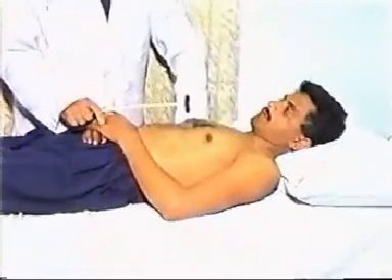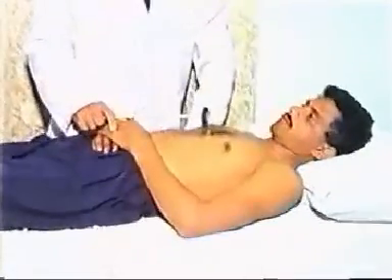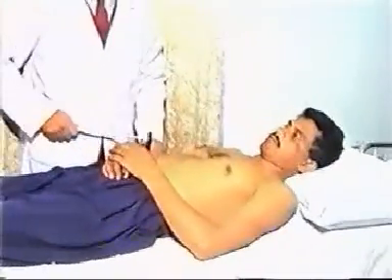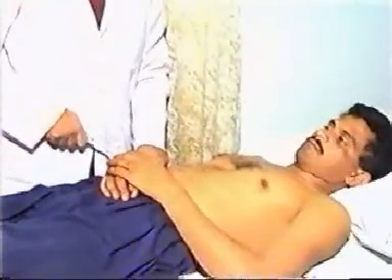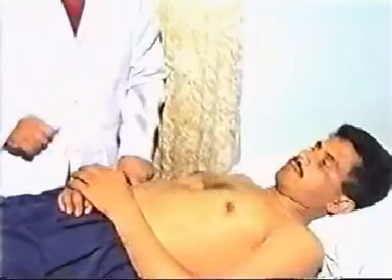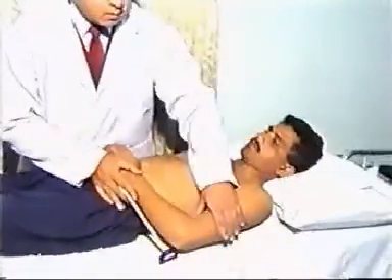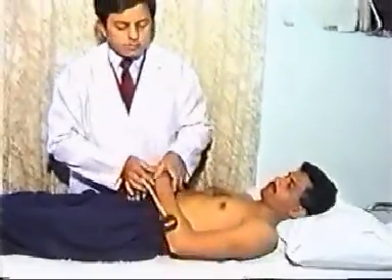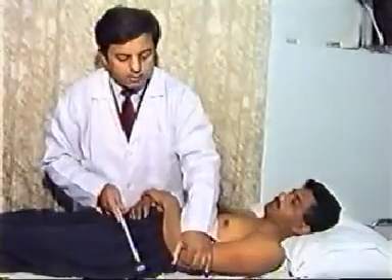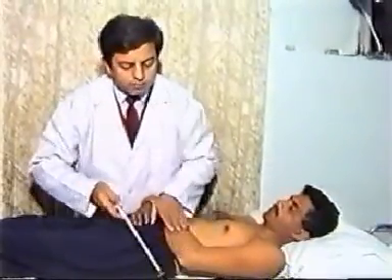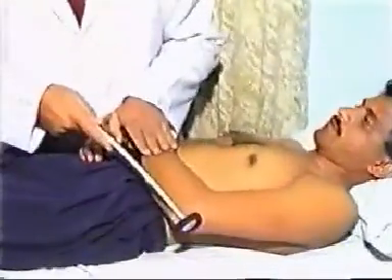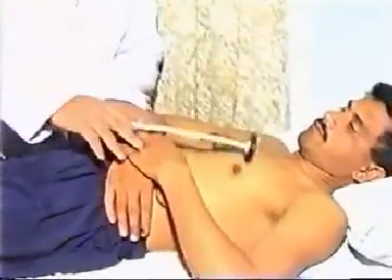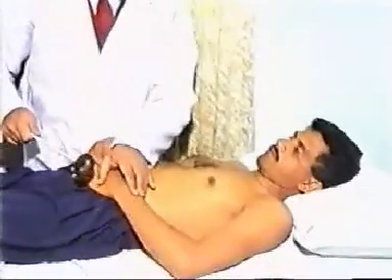Now on the other side, ask the patient to relax the muscle, expose the muscle and its belly, feel the tendon, strike it. The root value of the biceps jerk is C5-6, while that of the triceps jerk is C6-7. Feel for the tendon, strike it. Look at the contraction of the muscle. Supinator jerk.